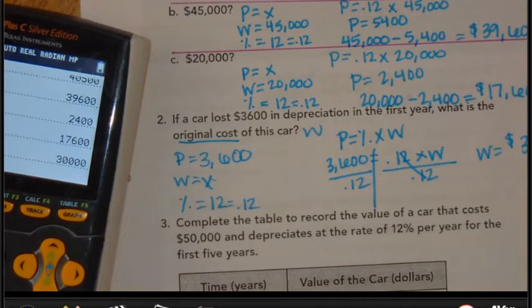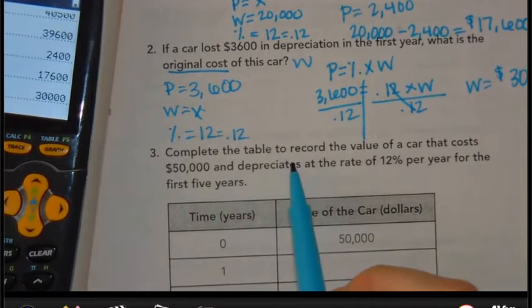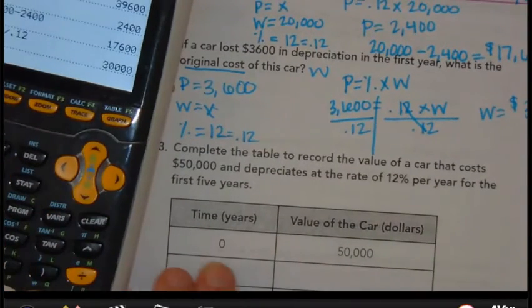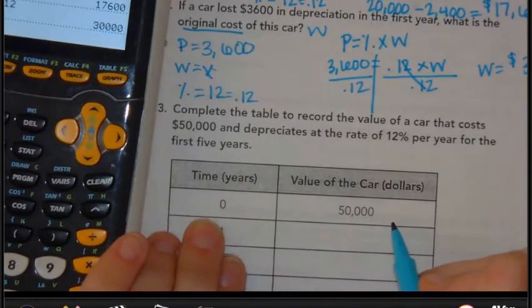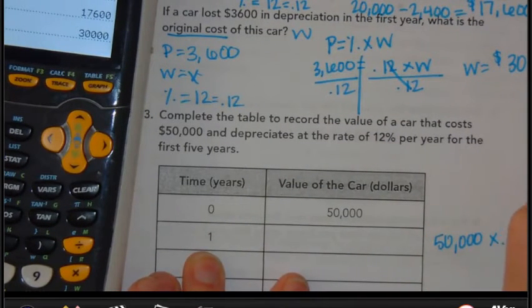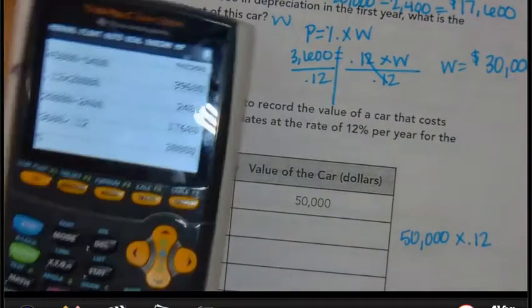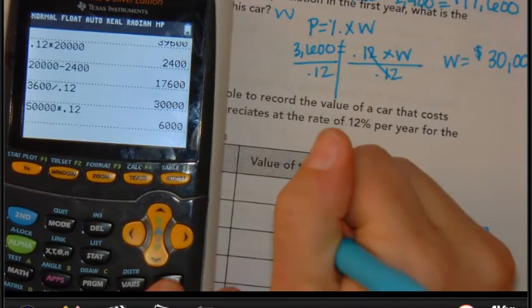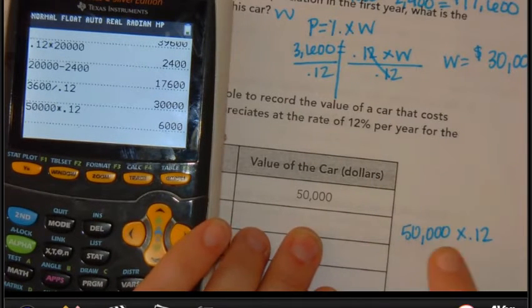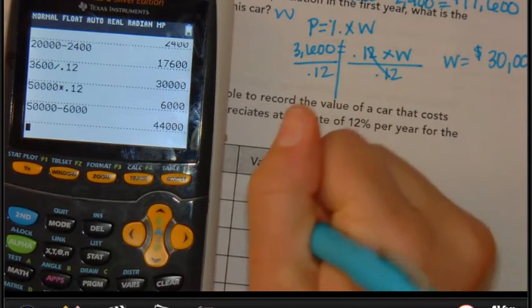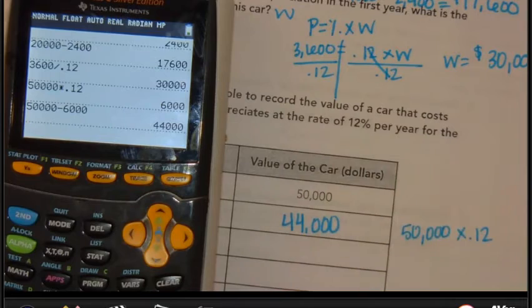$30,000. All right. Number 3, complete the table to record the value of the car that cost $50,000 and depreciates at the rate of 12% per year for the first 5 years. Okay, so at time 0, I have 50,000. After 1 year, I need to do 50,000 times 0.12, and I'm going to get $6,000. Okay, so I need to take 50,000 minus 6,000, and I'm going to get $44,000.